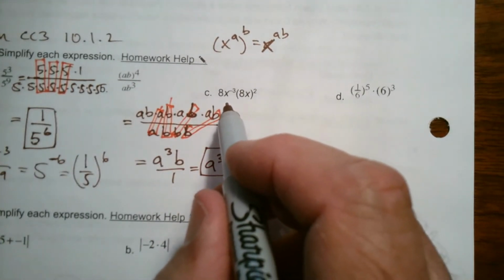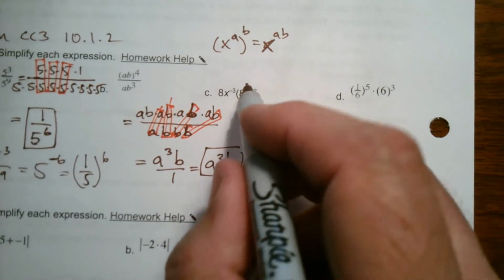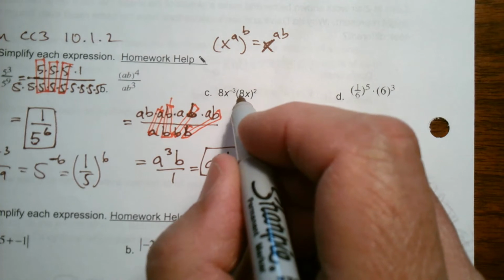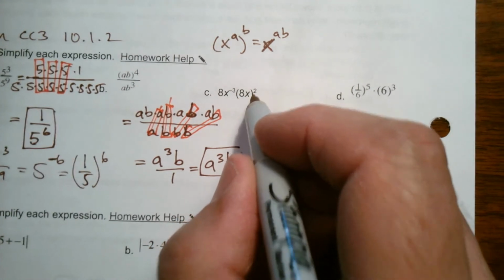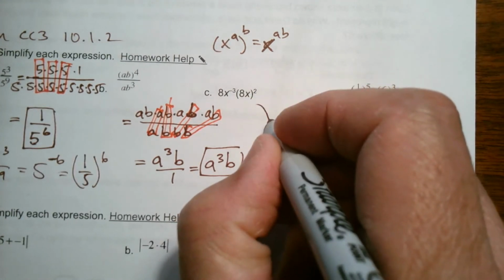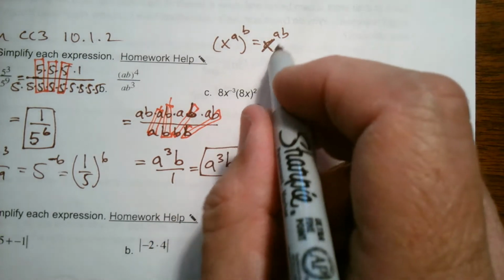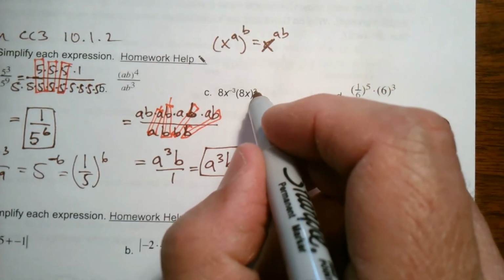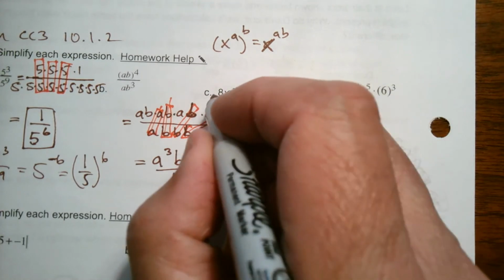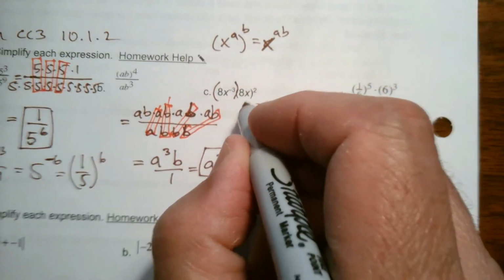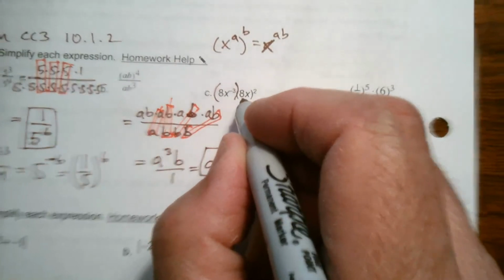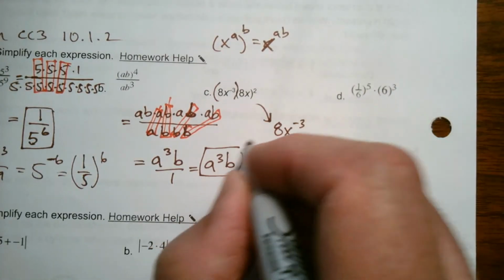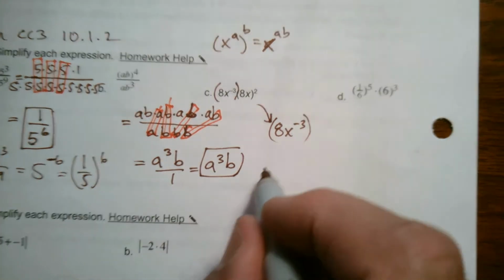This guy here. So what we've got is I've got this 8x to the negative 3 and as well 8x to the second. So I'm going to take this one in first. Anytime you have a power to power, you always deal with that first. It's like deal with your exponents before multiplication, because what's going on between these two is just multiply. That 2 only affects this 8x. So this becomes 8x to the negative 3, doesn't change. I'm going to put in parentheses just for that matter.